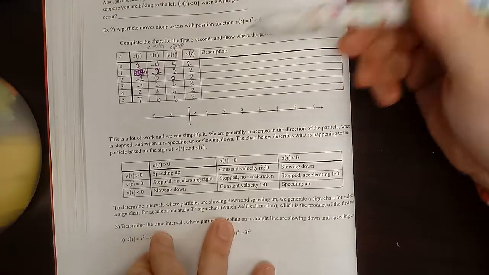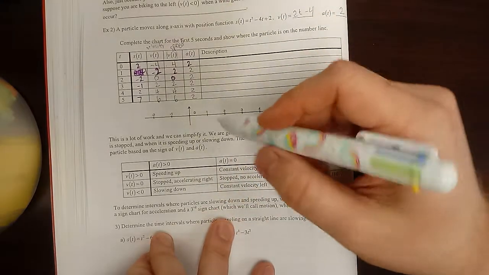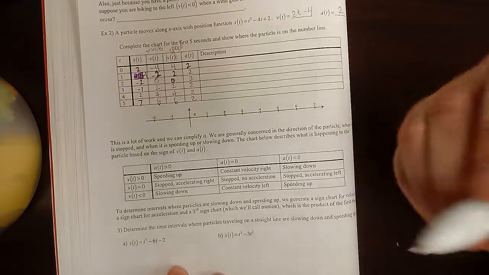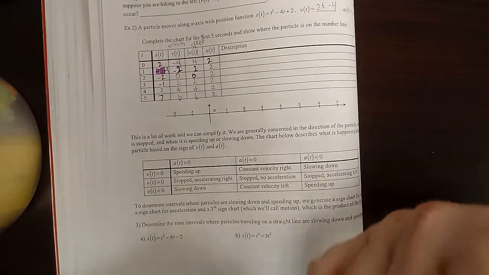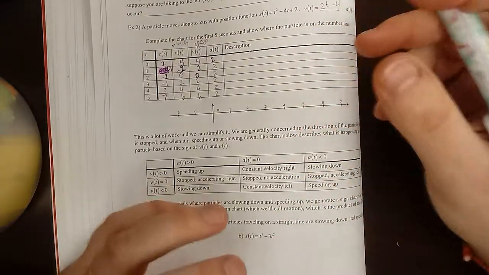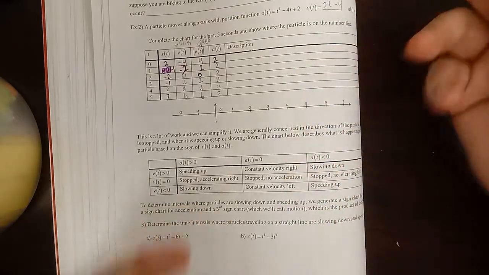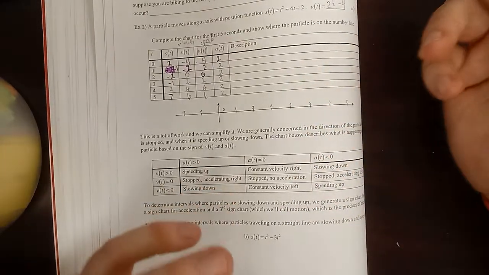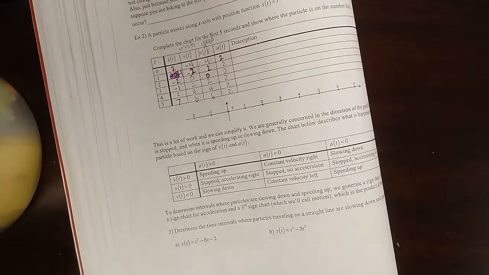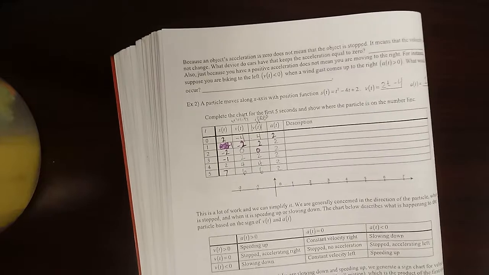So in general, if velocity and acceleration are both positive, it's getting faster. The speed is getting faster. If one's positive and one's negative, the speed is getting slower.